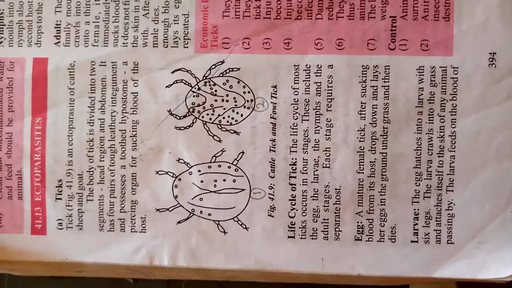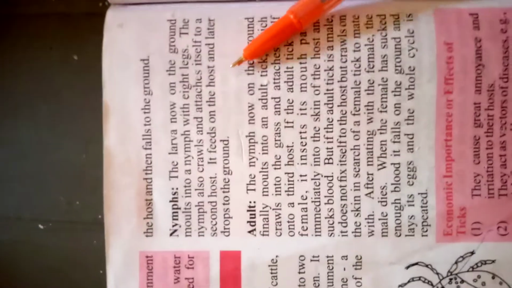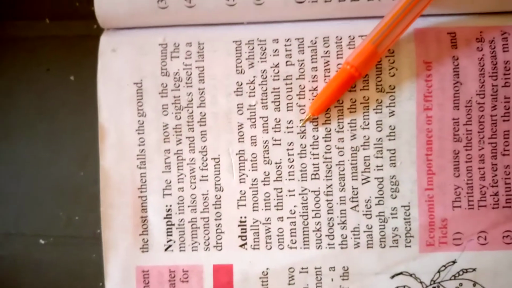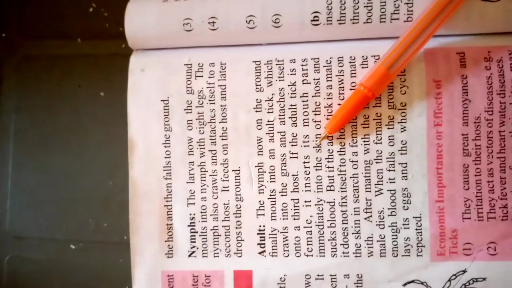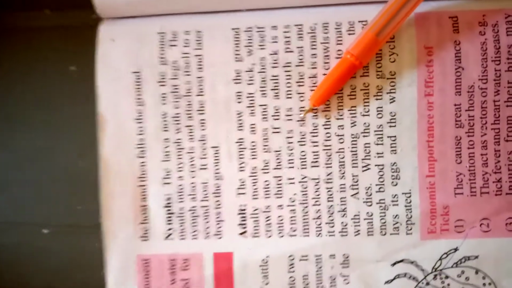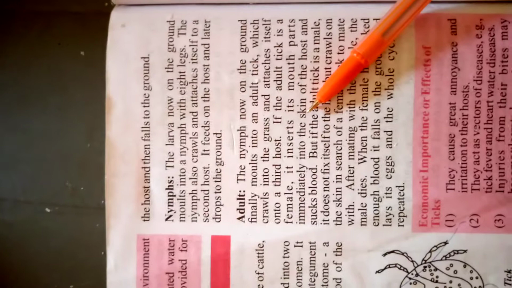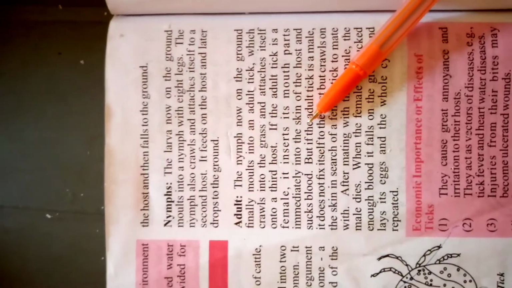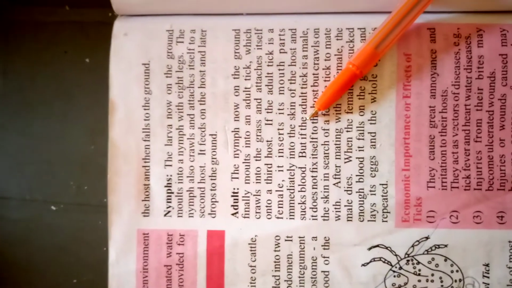The nymph stage has how many legs? 8 legs. And then for the adult, one thing you need to note is that the female will continue to suck blood and the male will continue to look for the female to mate with. After mating, it will crawl down and die, and then the female, after sucking enough blood, will crawl down, lay the eggs, and die.